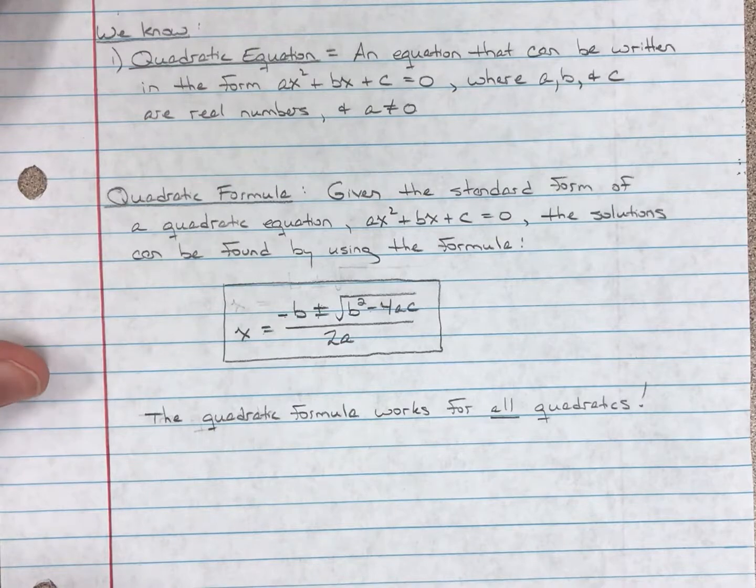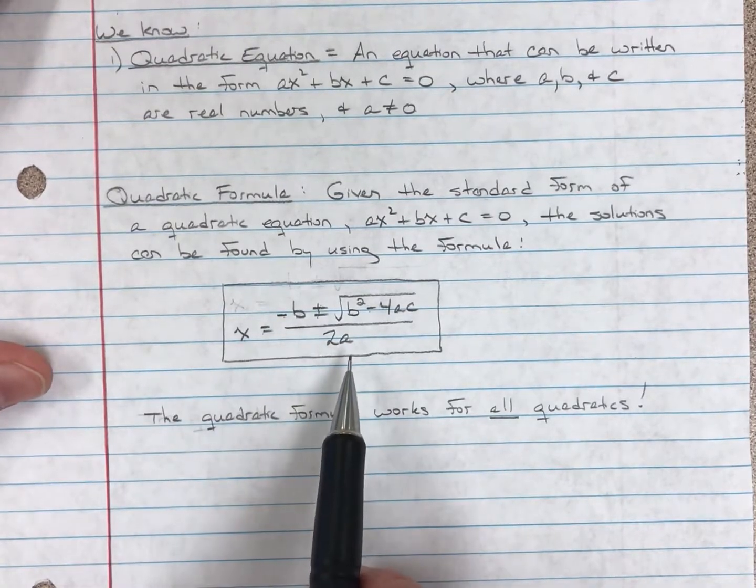So that's your quadratic formula. There are some different ways to remember it. One of them is a song, but I won't sing it for you.